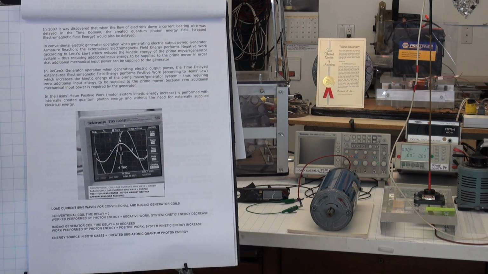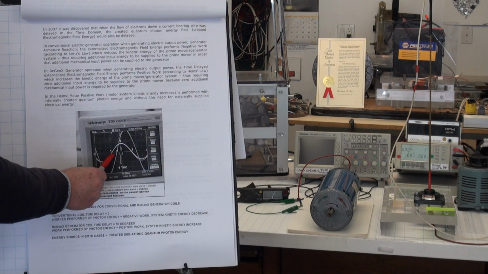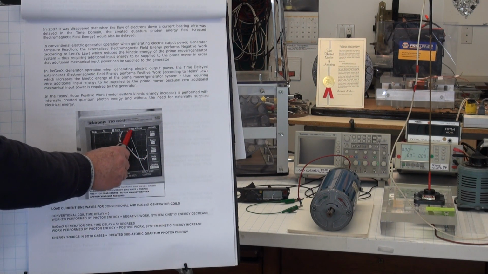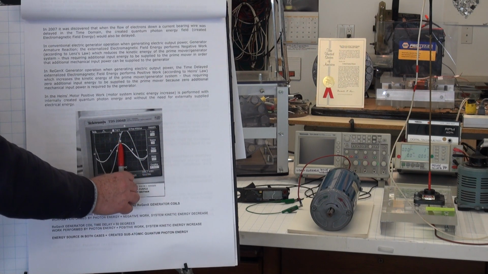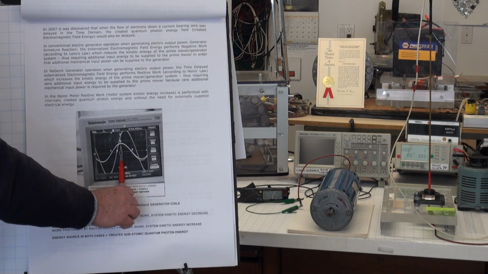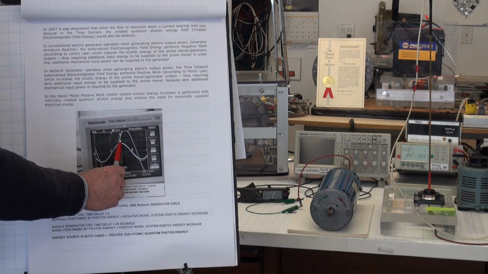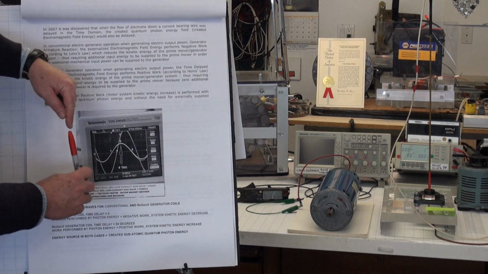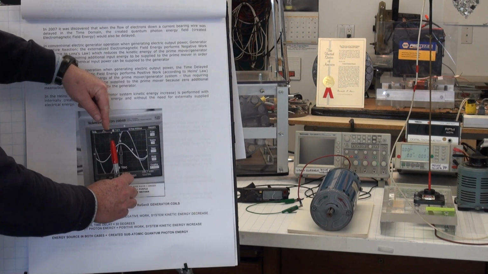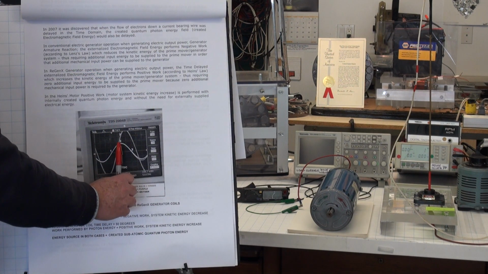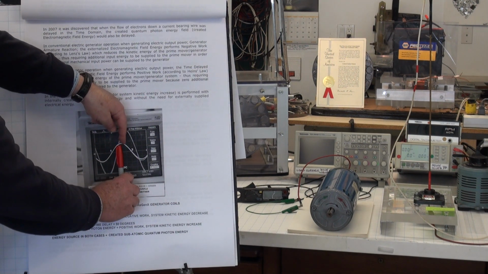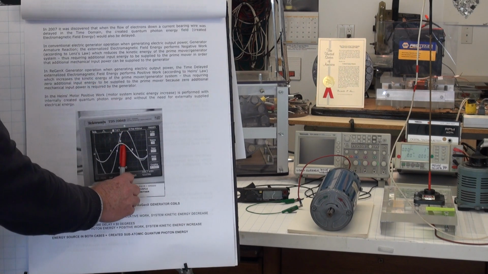So here we have the load current sine wave for a conventional coil and the load current sine wave for a RegenX coil. This is the position where the North Pole magnet is basically top dead center, basically right above the coil's core. And beyond this point, the North Pole magnet is now moving away.